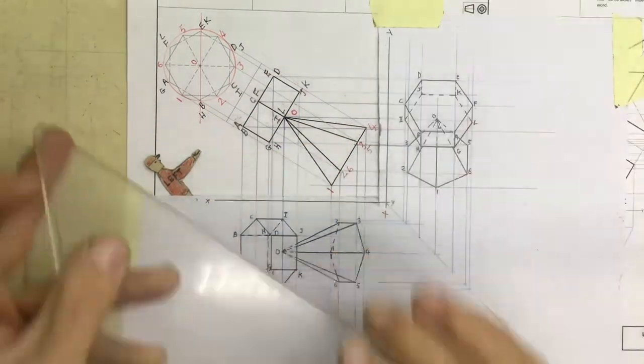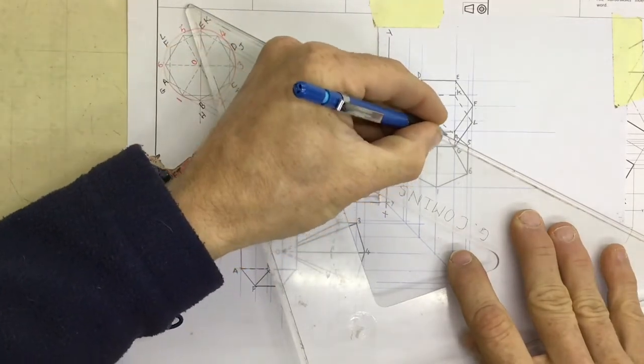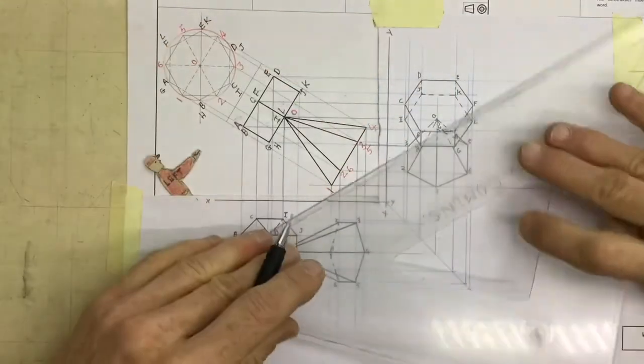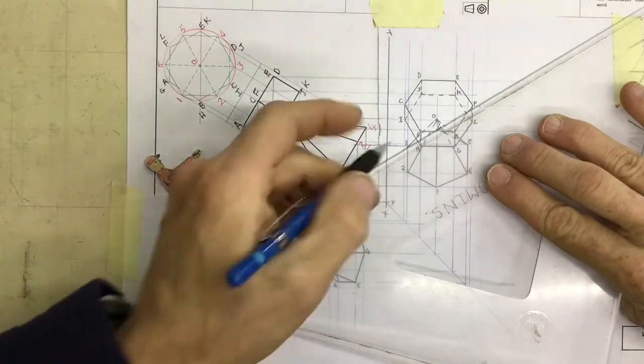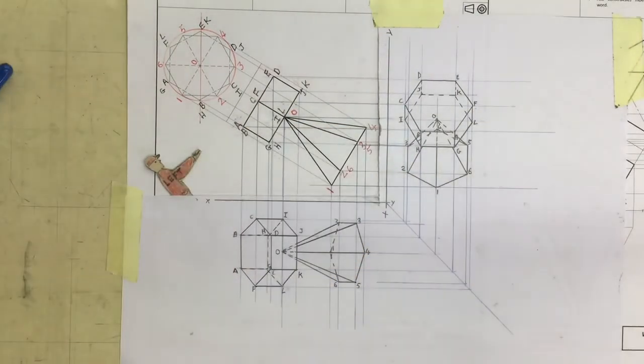And finally, I need to link up 4 and 5 with a hidden detail line. I think you'll all agree that I've got hidden detail going over there and hidden detail going from 3 to 4 as well. There is your drawing completed.